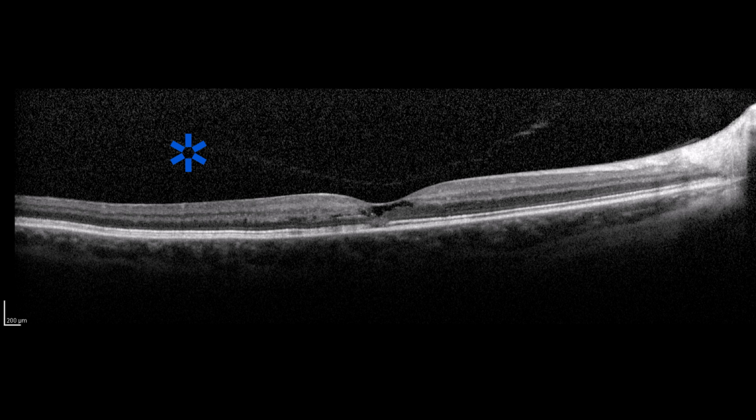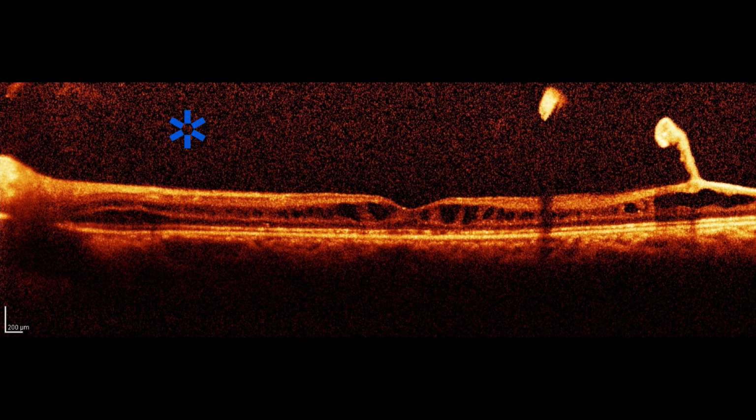This is another patient, same thing, but you also see ellipsoid zone irregularities. So again, my personal theory is that this is somehow a vitreoretinal interface mediated abnormality, some sort of broad-based vitreomacular traction type thing. I have not figured out a way to experimentally prove that or disprove it.